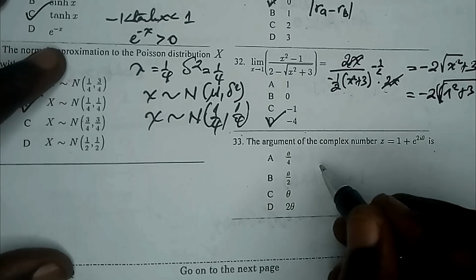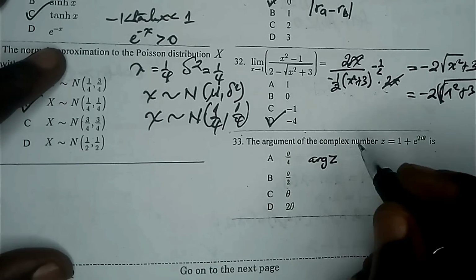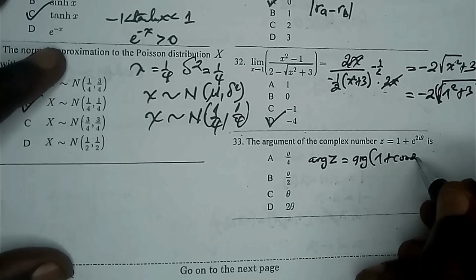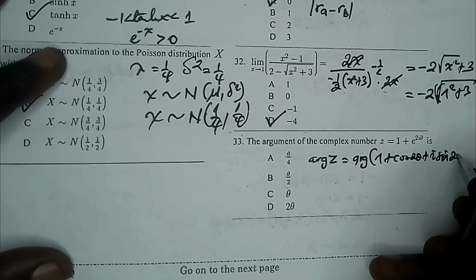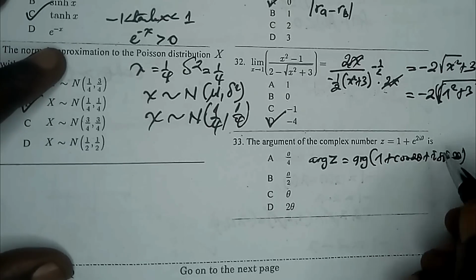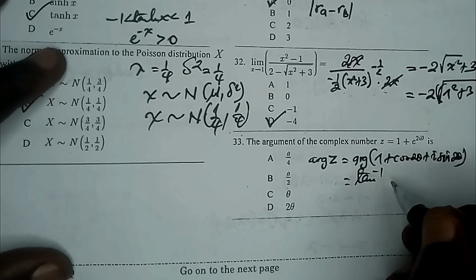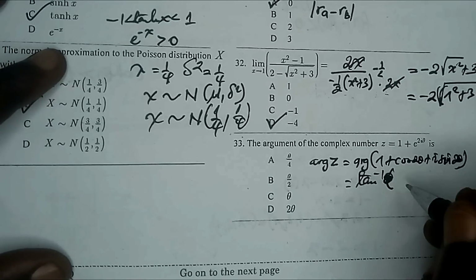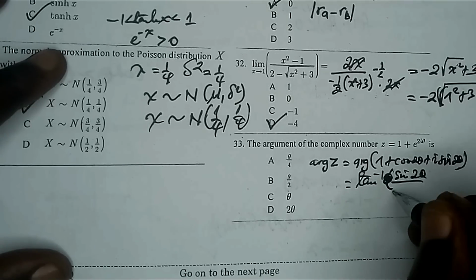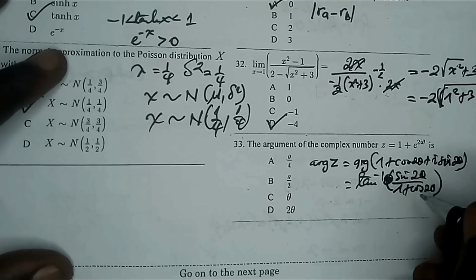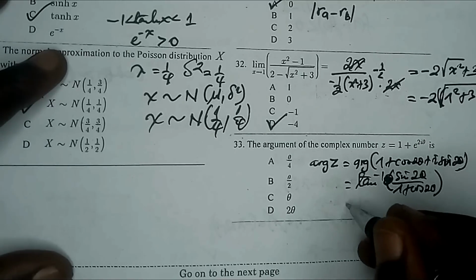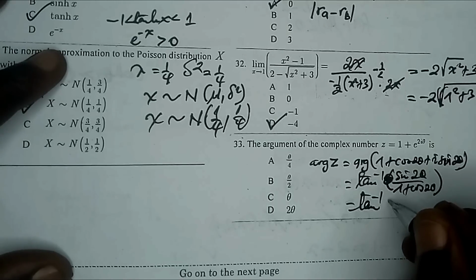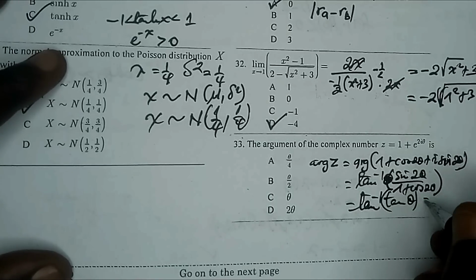And the argument here at z should be the argument of 1 plus cos 2 theta plus i sine 2 theta. First convert this to polar form, and the argument now will be tan inverse of the imaginary over the real, which is sine 2 theta over 1 plus cos 2 theta. This actually is identical to tan theta, which is tan inverse of tan theta, which then gives theta.